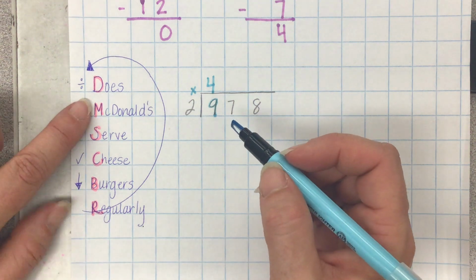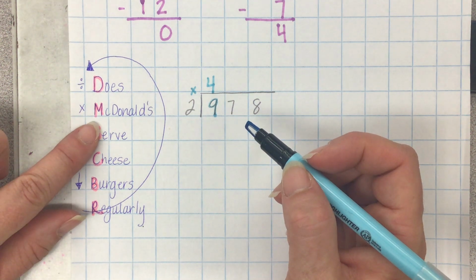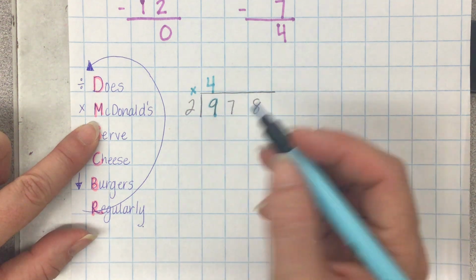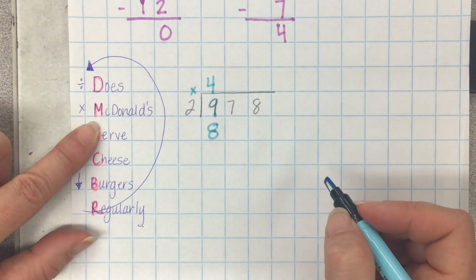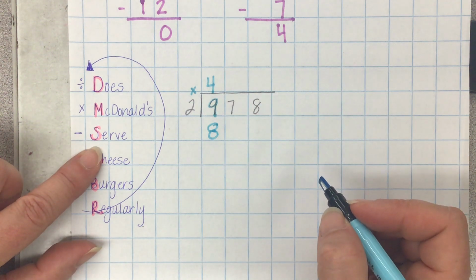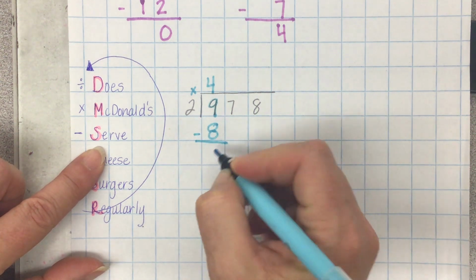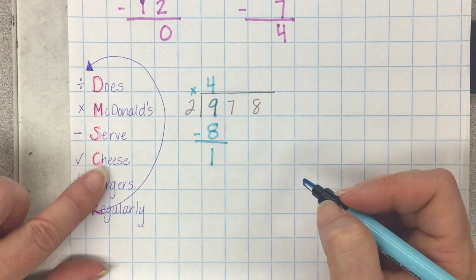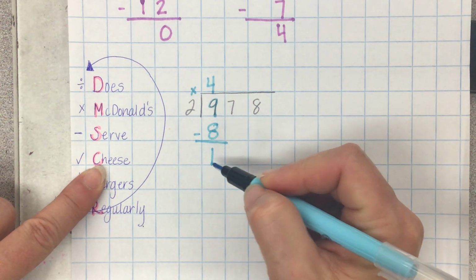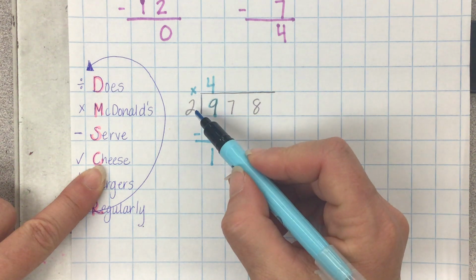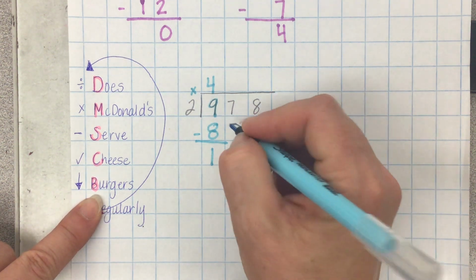And, oh, that was our divide step. The next step is multiply, because 4 times 2 is 8. That's why we picked it. Then we have, does McDonald's serve? S stands for subtract. That's our next step. Remember, we subtract to find what's left. Cheese stands for check. So we want to check, is 1 less than our divisor? Yes. So then we can go on to the burgers.